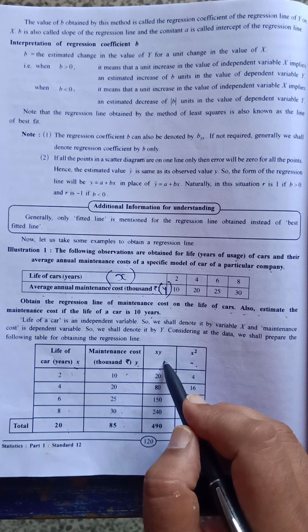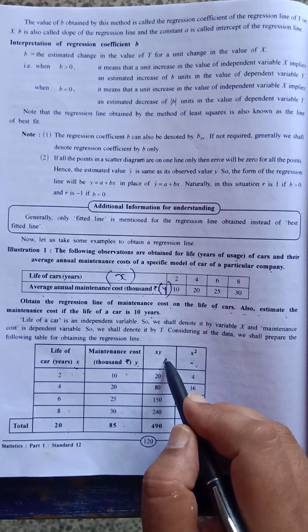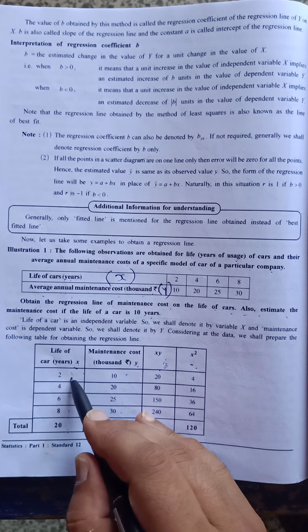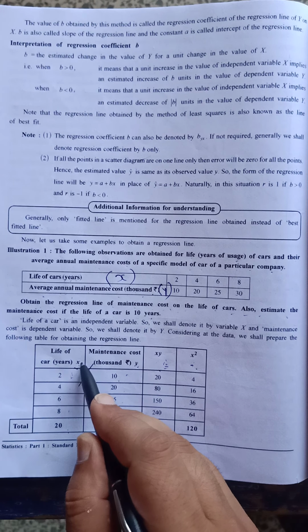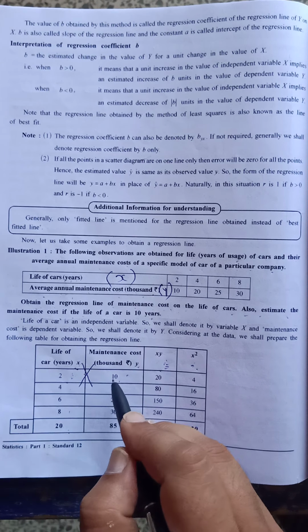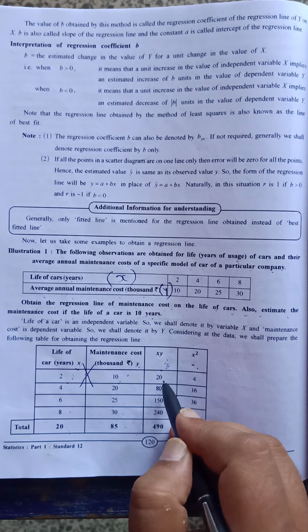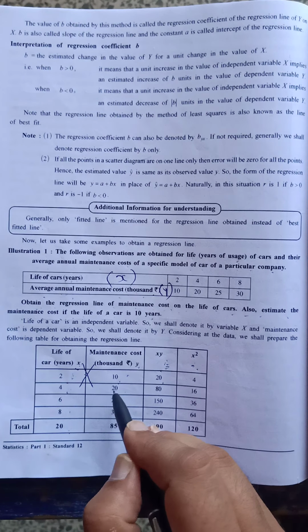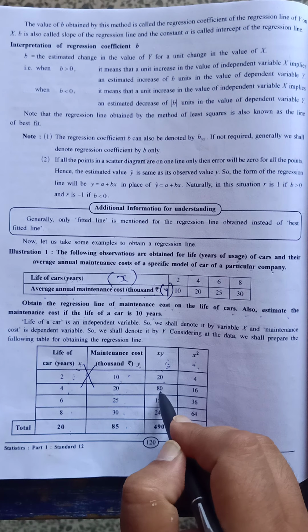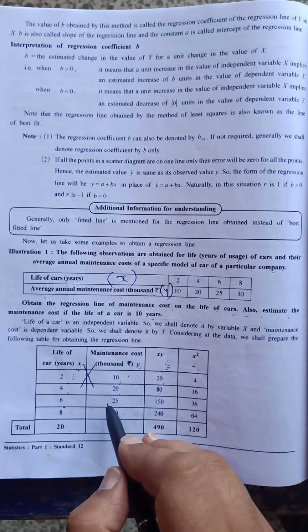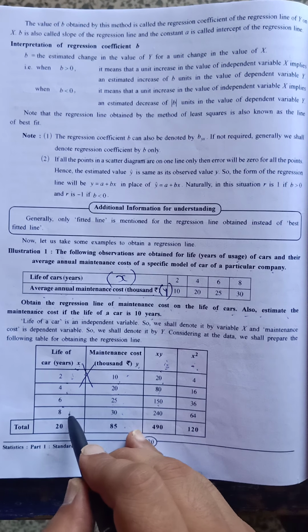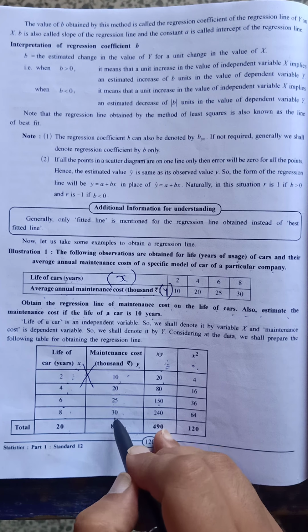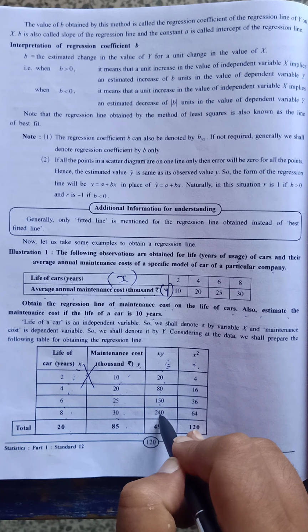Now, the next column is xy. xy means multiplication of column x with y. 2 into 10, that is 20. 4 into 20, 80. 6 into 25, 150. 8 into 30, 240.